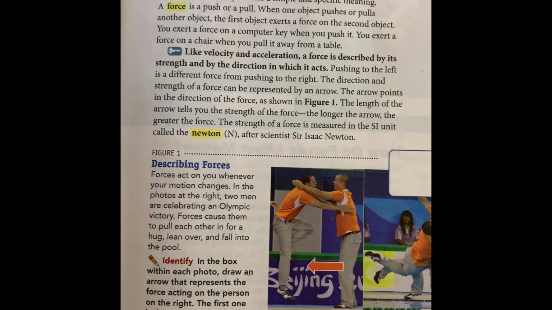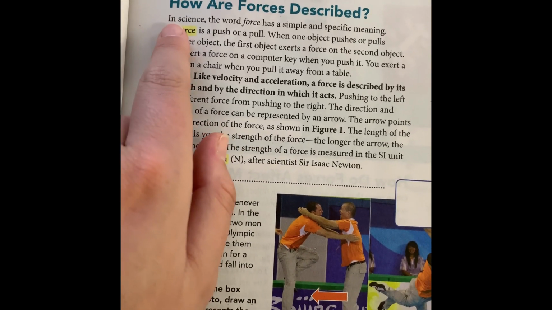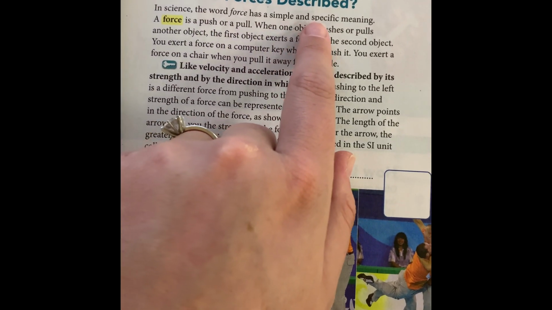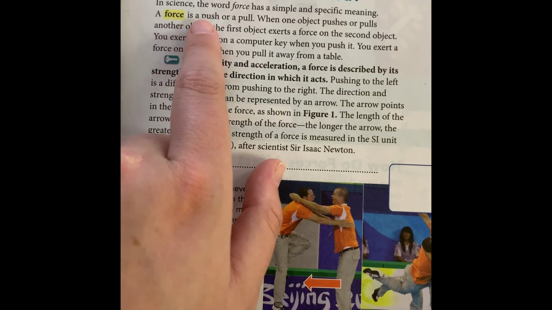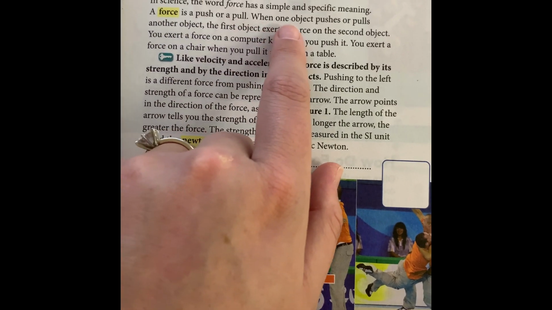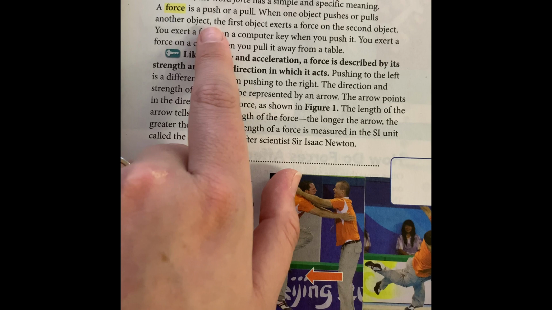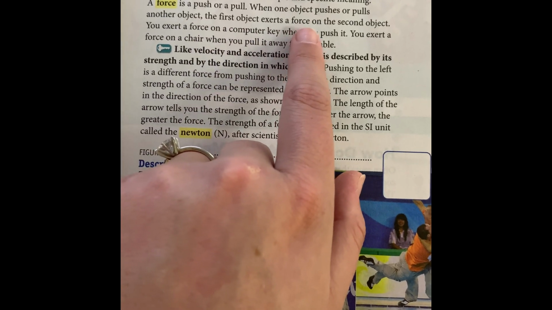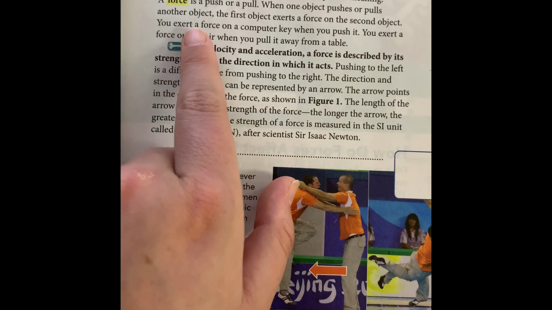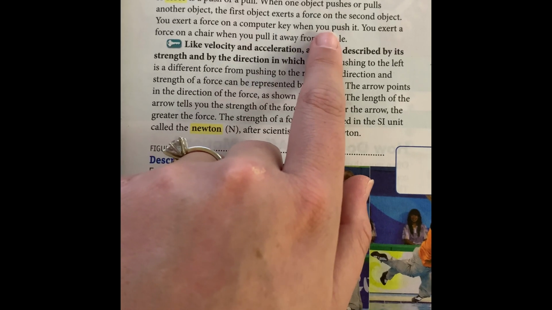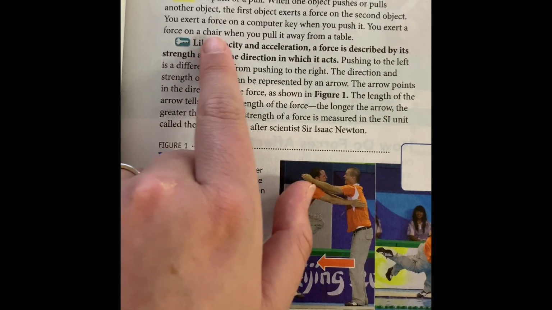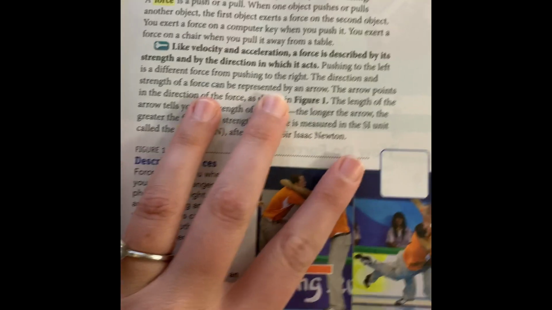All right, so how are forces described? In science, the word force has a simple and specific meaning. A force is a push or a pull. When one object pushes or pulls another object, the first object exerts a force on the second object. You exert a force on a computer key when you push it. You also exert a force on a chair when you pull it away from a table.